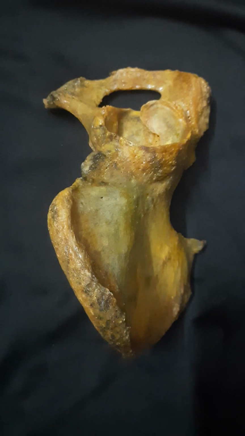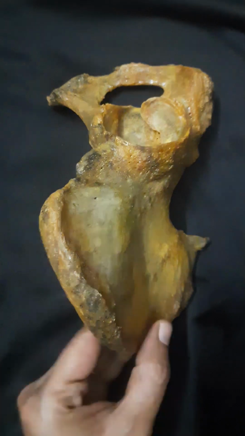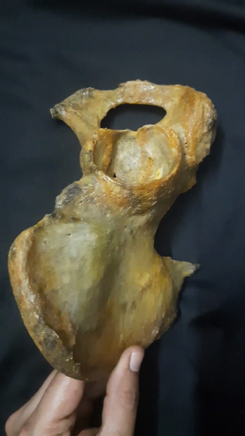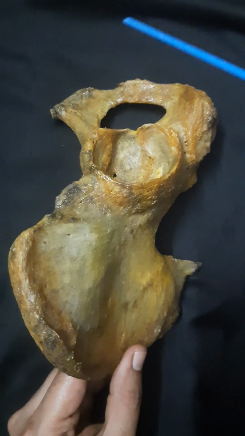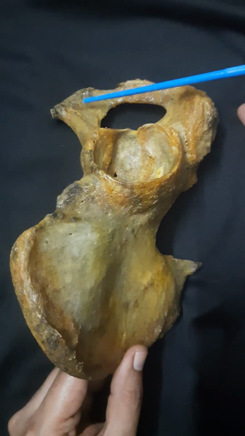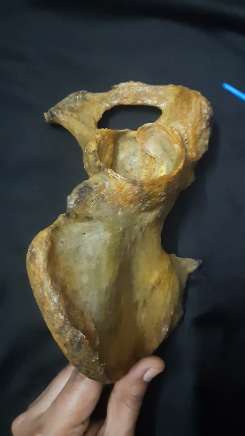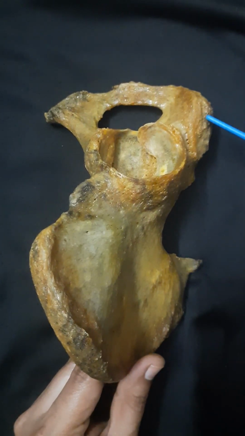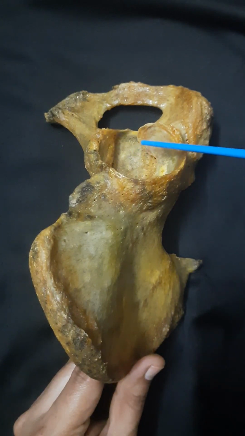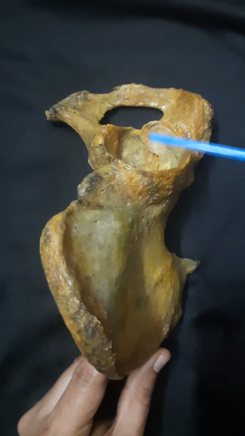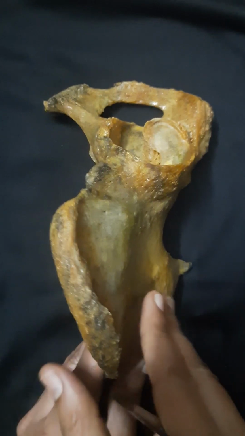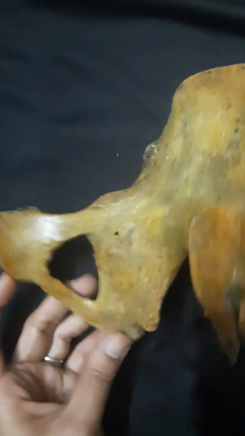Coming to the side determination, it has pubis antero-inferiorly, just in front of the obturator foramen, ischium posterior-inferiorly, acetabulum facing laterally. Above the acetabulum is a flat extended part of the bone called ilium.